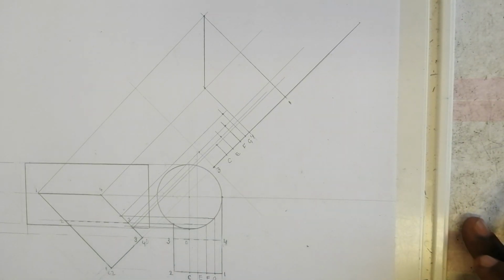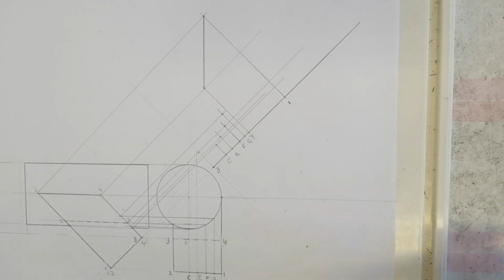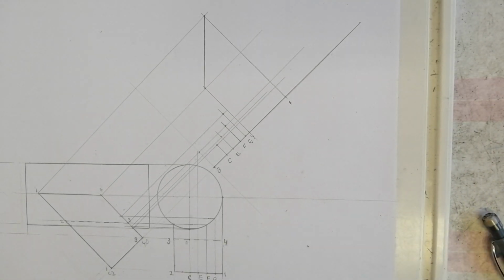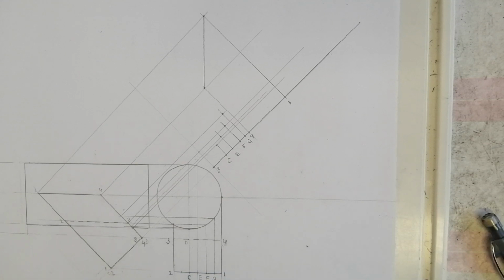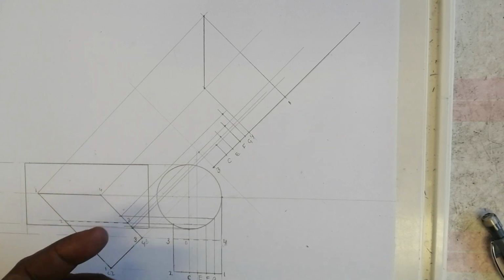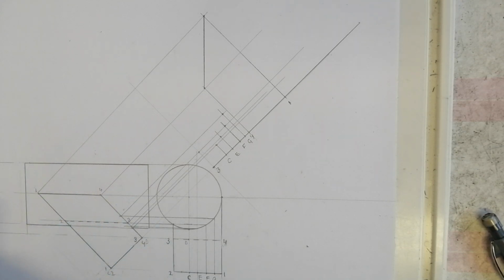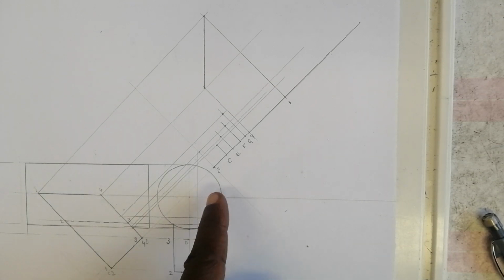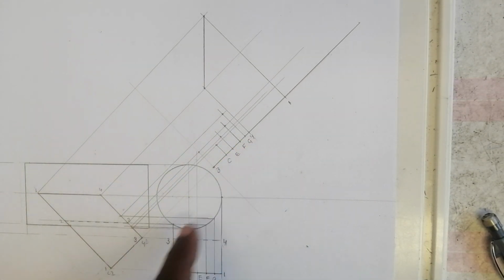Okay. Now the distance between 1 and 2 is still the same. It is in the front view. We have 1 and 4 this side, 2 and 3 hidden. Now remember here 3 and 4.